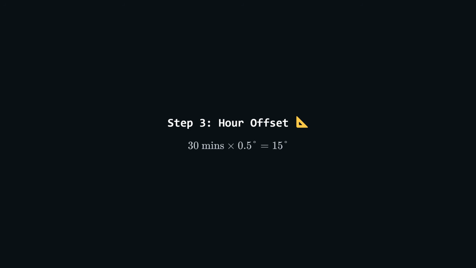Now we add the offset. 30 minutes have passed and the hour hand moves half a degree every minute. So 30 times half a degree equals 15 extra degrees. Adding the base position of 0 and the offset of 15, we find the hour hand is sitting exactly at 15 degrees from the top. To find the angle between them, we just subtract the hour angle from the minute angle. 180 minus 15 gives us 165 degrees.